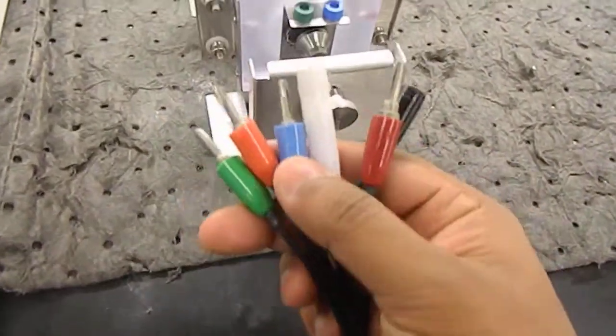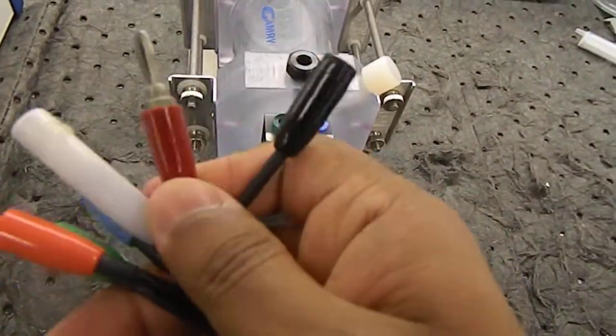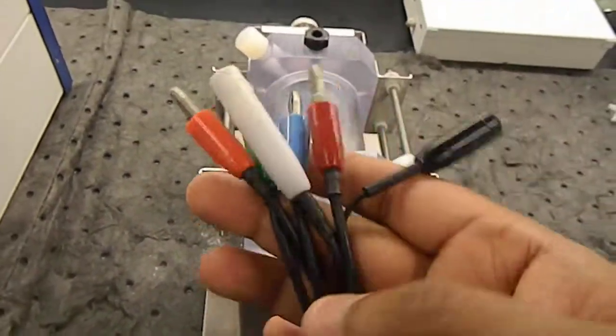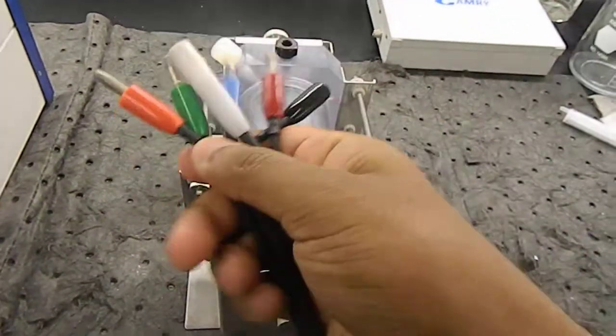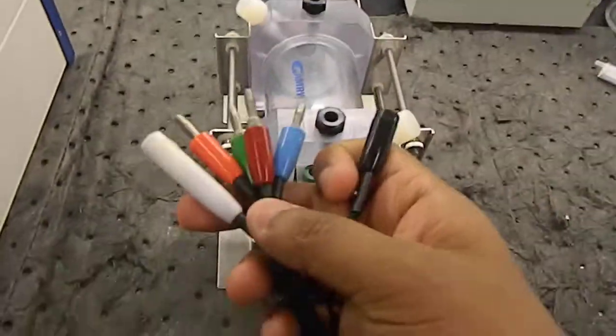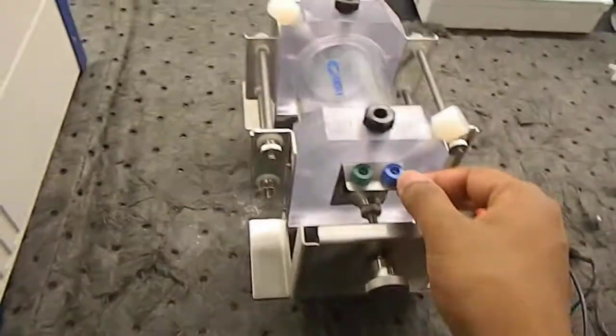We see the orange, green, blue, red and white ends. Among all these 6 ends, only 5 will be used here.